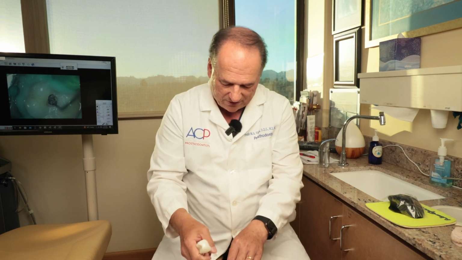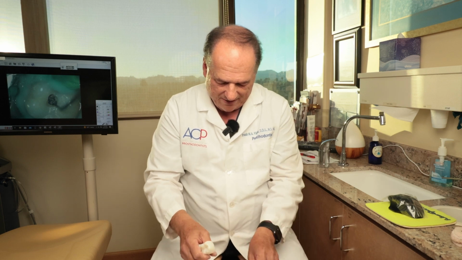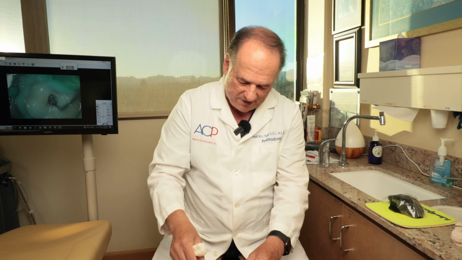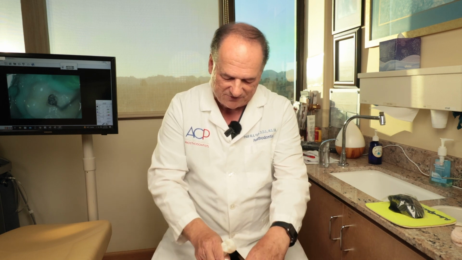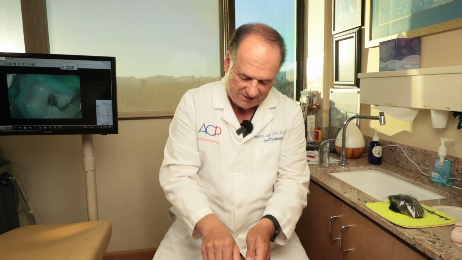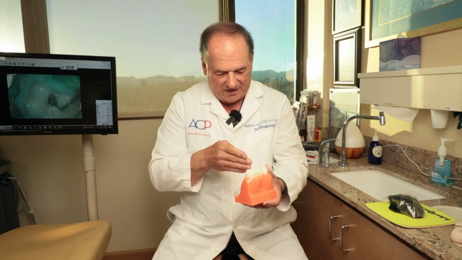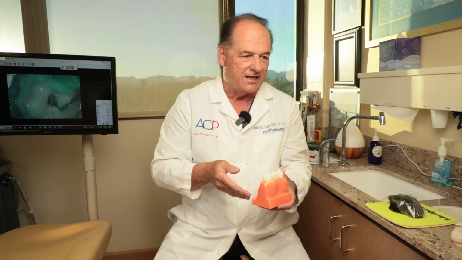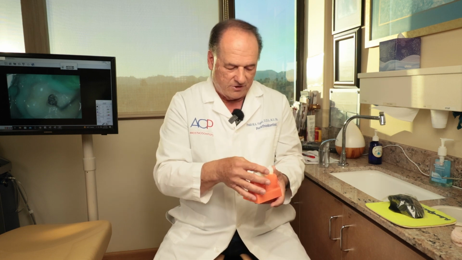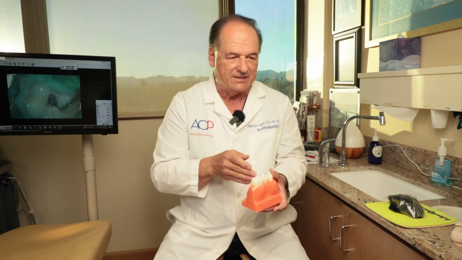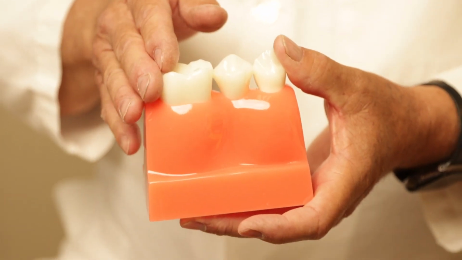Bridges are difficult to maintain. Why? Because they connect teeth. And like I said, dentists and patients are very familiar with cemented bridges. But when you have a bridge, now you have to go in between and clean them. And if this is in the very back, and if you're not really committed to keeping this clean, they tend to fail.